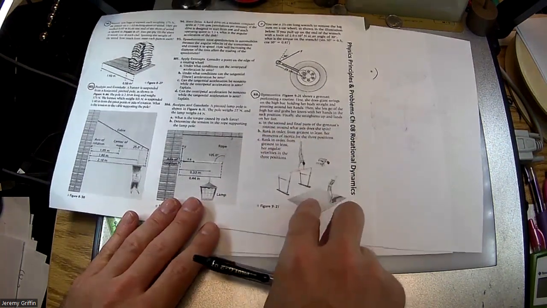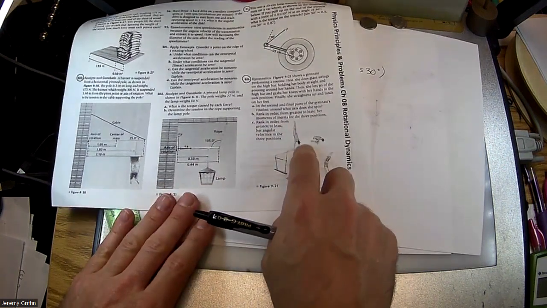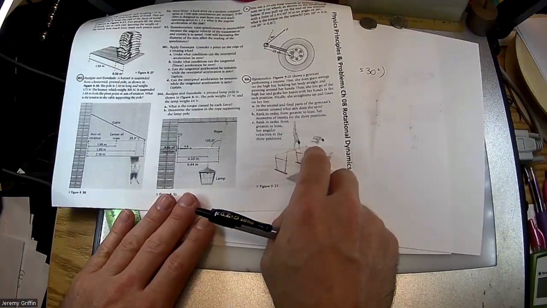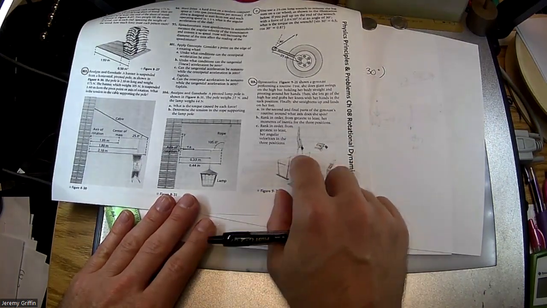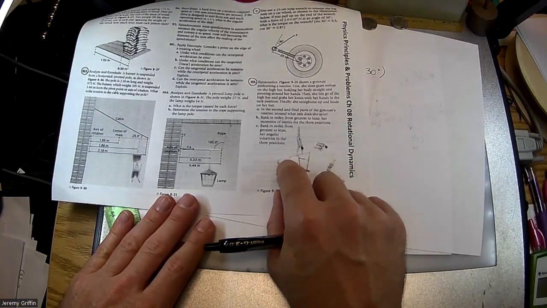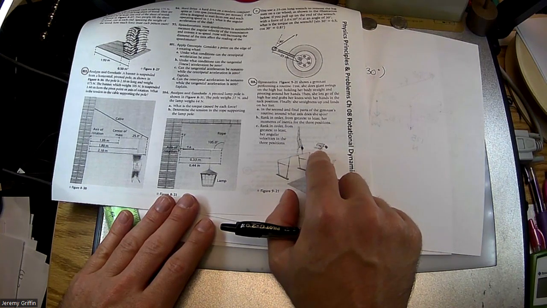Around what axis does she spin? I guess we could do all three, right? The first one, the axis that she's spinning around is the high bar, which is the center here. How about as she's flying through the air? What point is she actually spinning about? Her own center of mass, right?